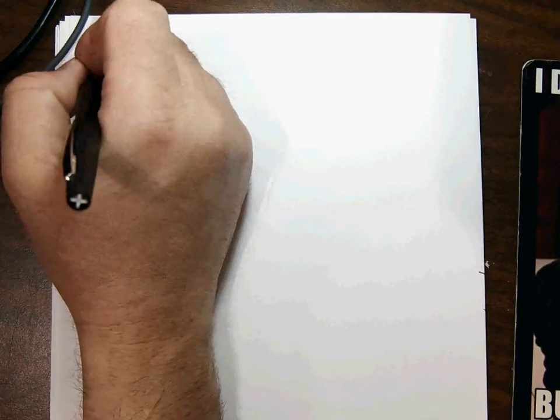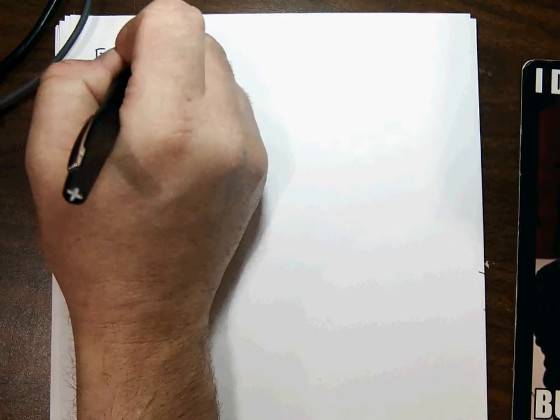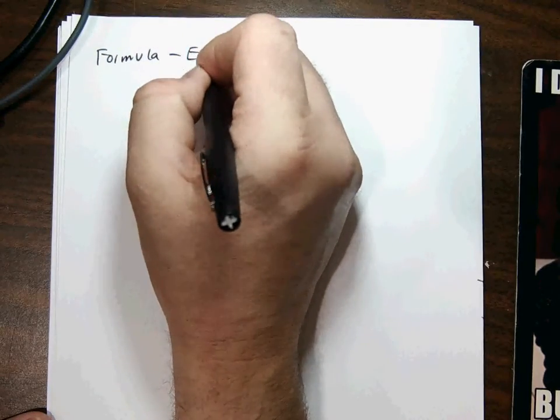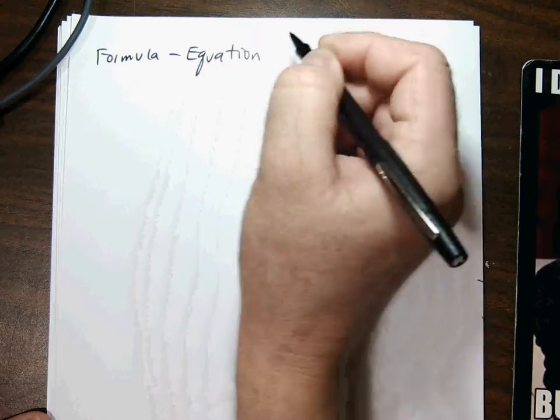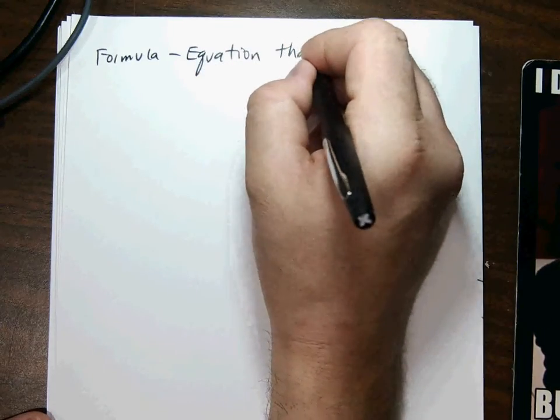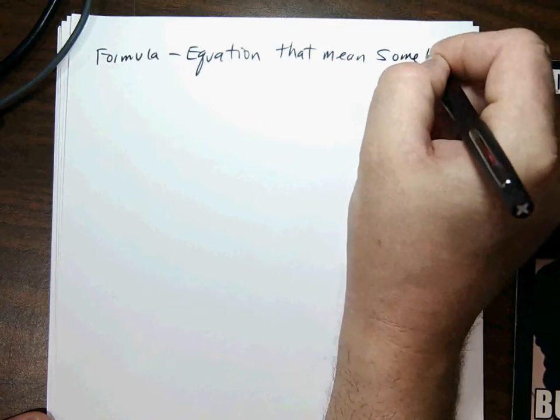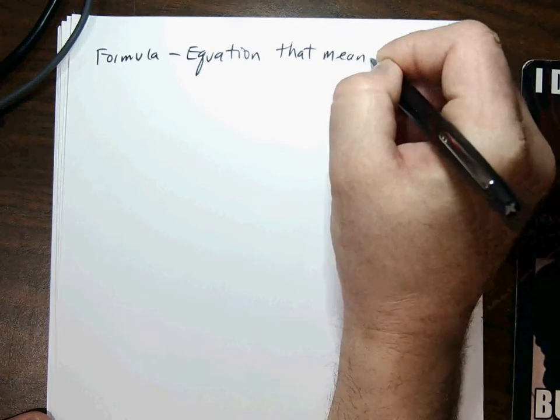Okay, we're going to dive into Chapter 8 now. And Chapter 8 is all about formulas and proportions and variation. Okay, so what's a formula? A formula is just an equation that means something. Okay, it means something.